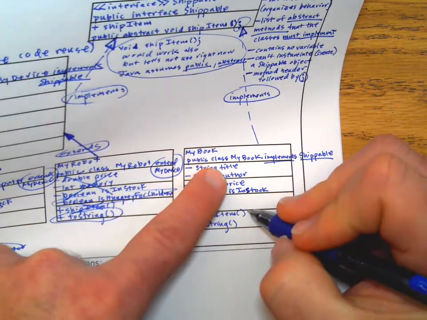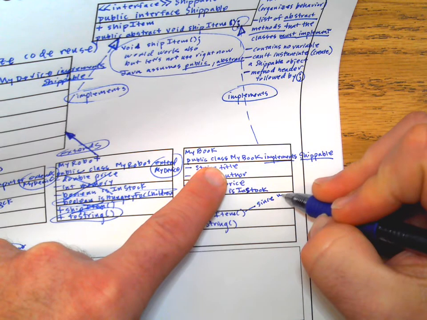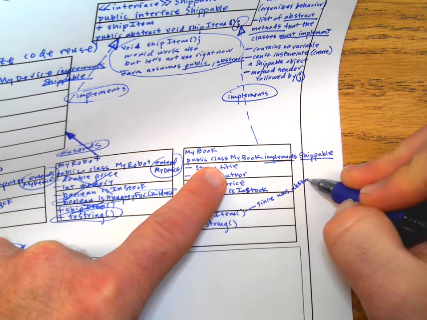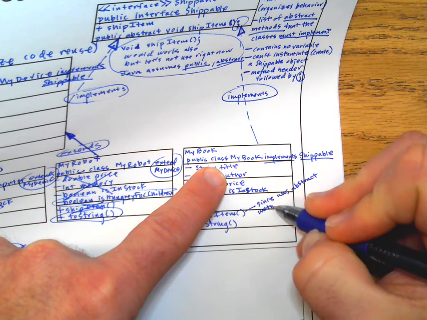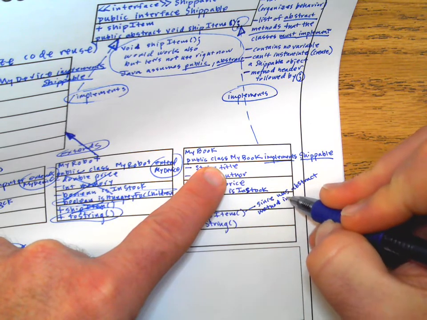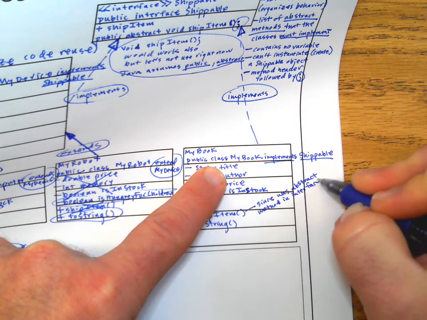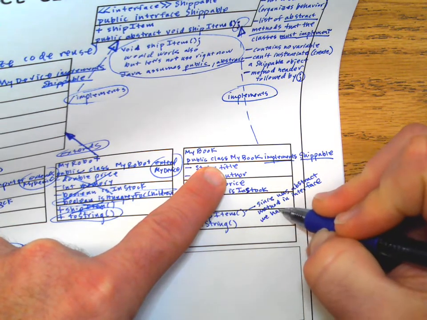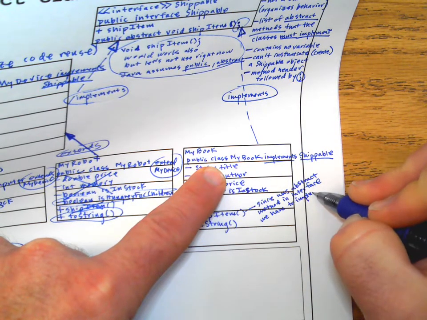And the shipItem right here, since it was an abstract method in the interface, we have to implement the code for it.